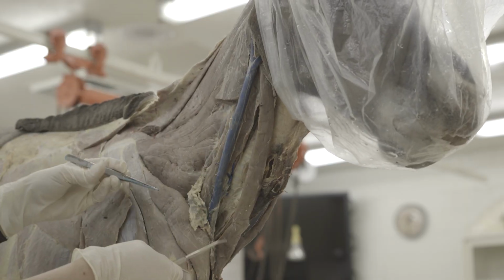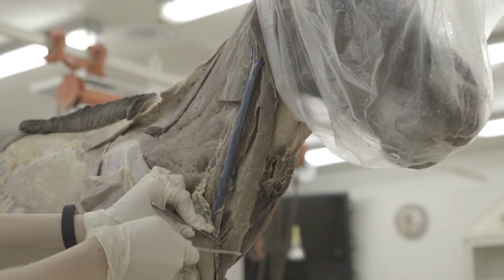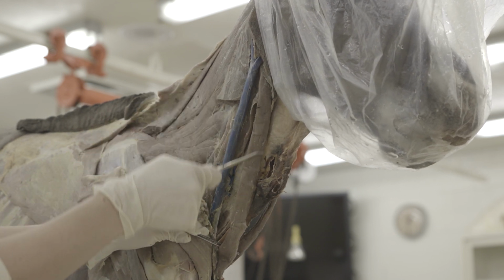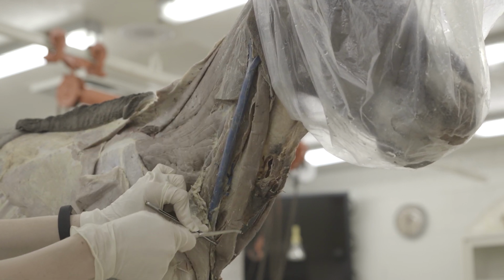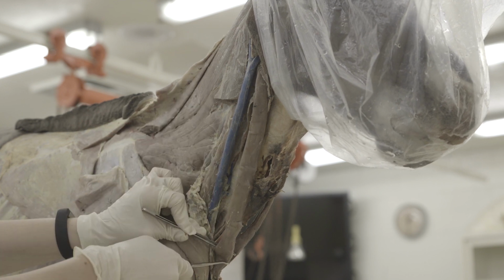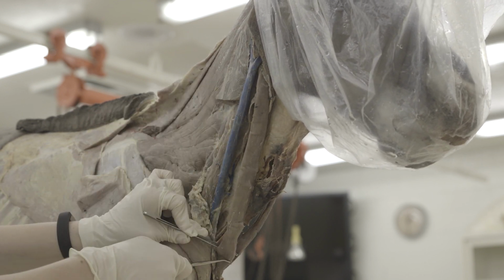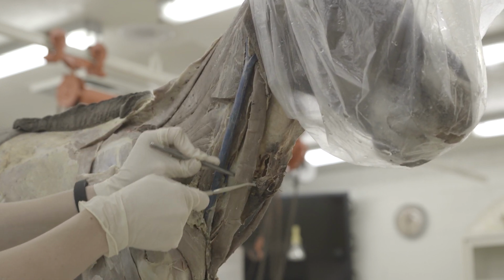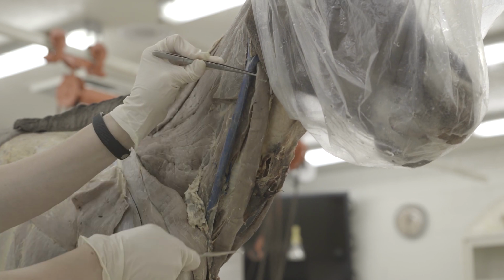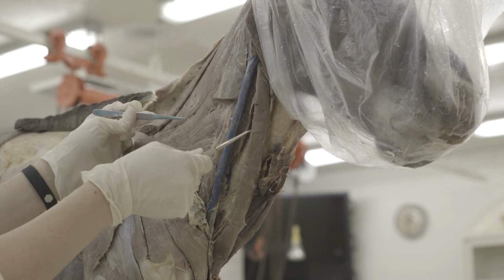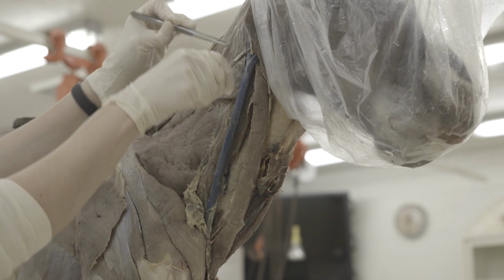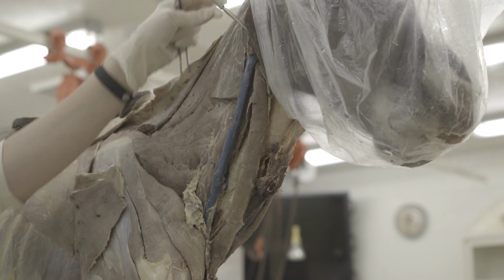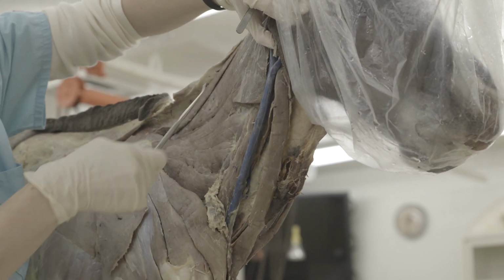So sternomandibularis is this muscle right here in the pony, and that is equivalent to sternocephalicus. So either term is fine and they're interchangeable, but they mean the same thing in the pony since the pony only has the sternomandibularis portion. So sternomandibularis or sternocephalicus. And we look at the tendon that forms the border of the Viborg's triangle.